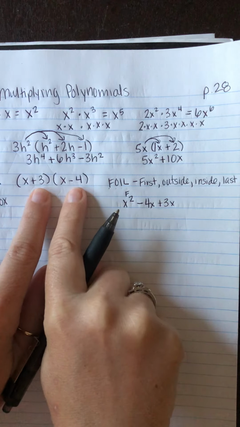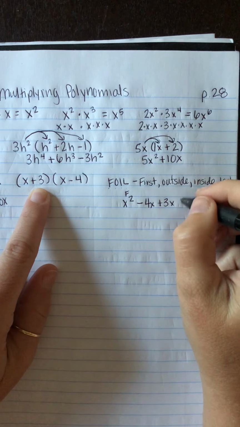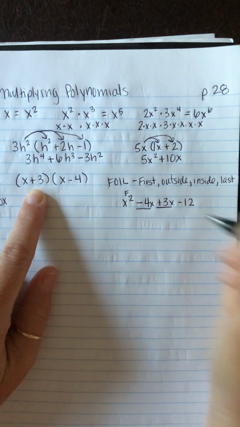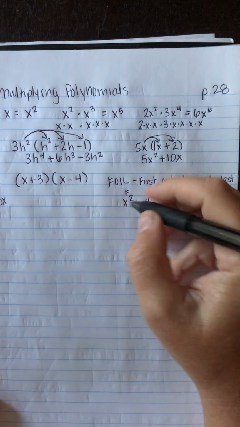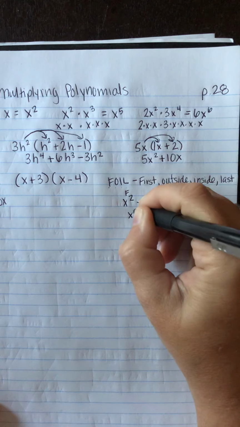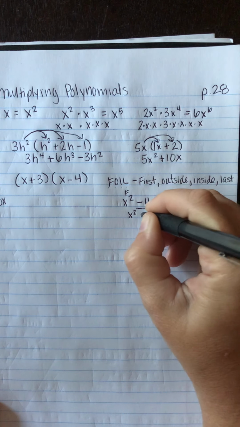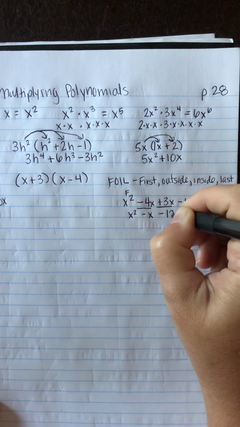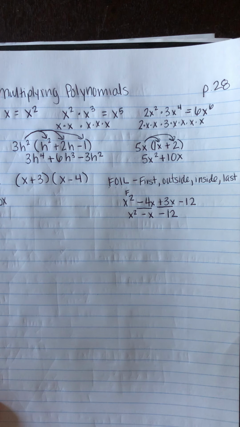And last times last is going to be 3 times negative 4, which is going to give us negative 12. Now we do want to make sure we combine these two middle terms. Those are our like terms. So we end up with a final answer of x squared minus 1x, or just minus x, minus 12. And that would be our final answer.